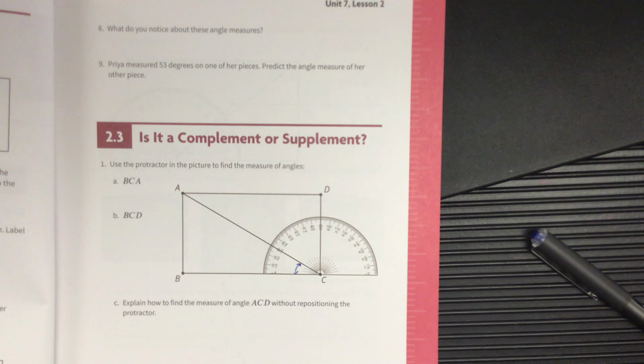How about BCD? Jackson? BCD. 90 degrees is correct. So 30 degrees and 90 degrees. Now I want you to look at part C, answer that one on your own, give you about a minute. Be ready to discuss with the class.